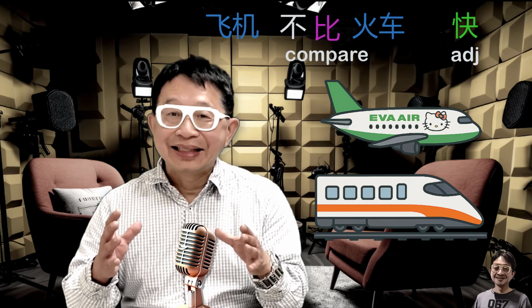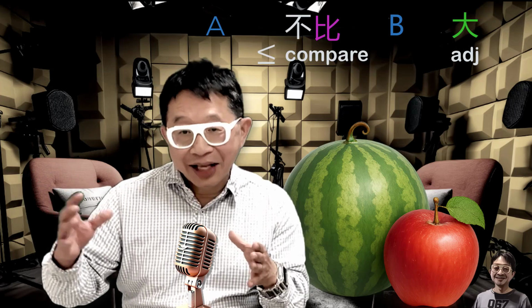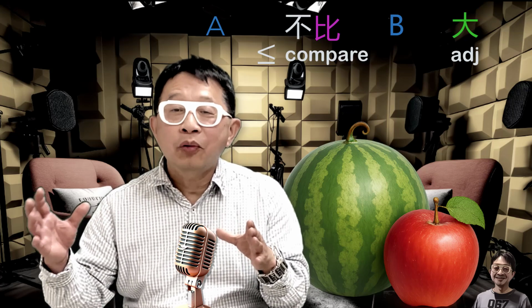When I add a 不 before the 比, what it does is it negates the original comparison. So the original comparison, let's say, is A is greater than B, A 比 B 大. If I add a 不, giving A 不比 B 大, what it's saying is A is not greater than B, which implies A might be lesser than B, or A might be equal to B.